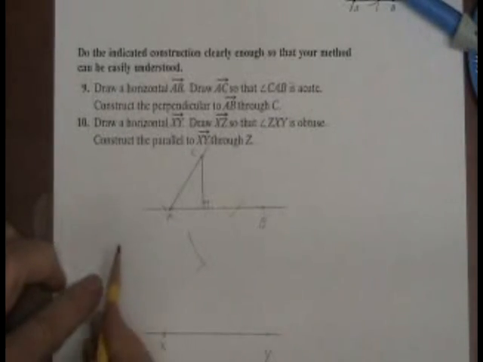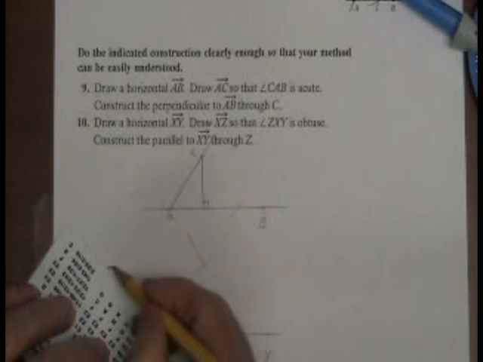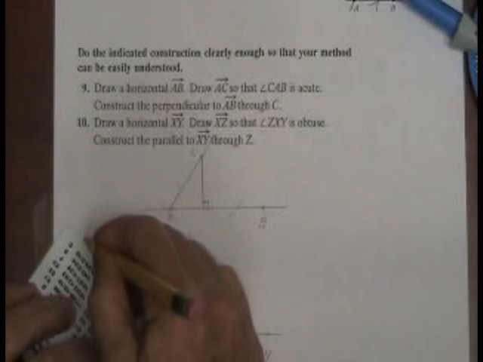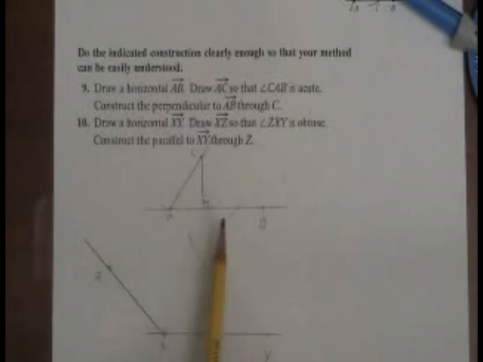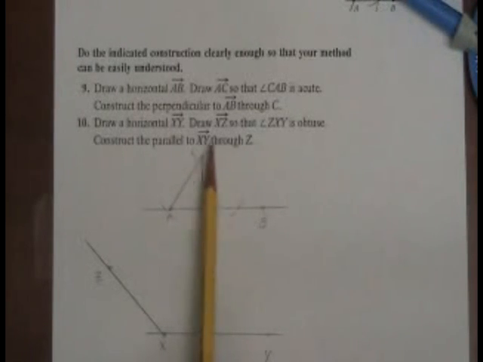So I think I'm going to put Z right there. That'll work. And then I'm going to make that angle, and there is ZXY, which is obtuse.